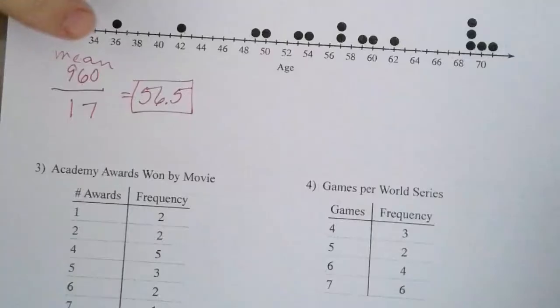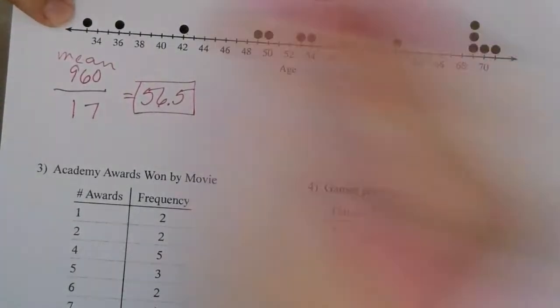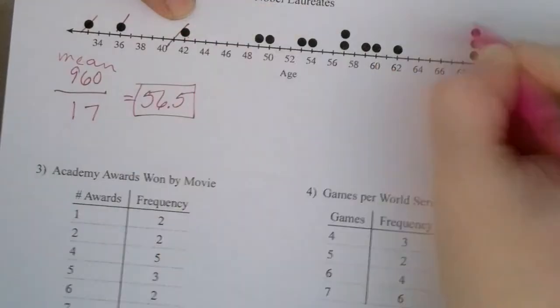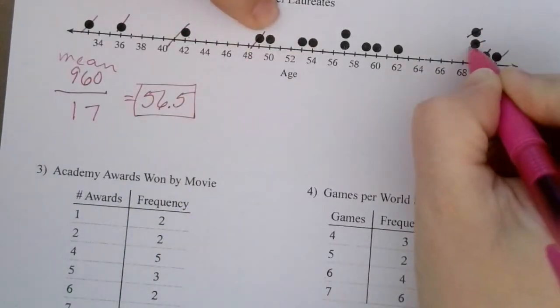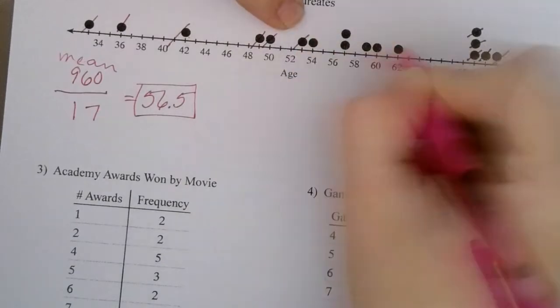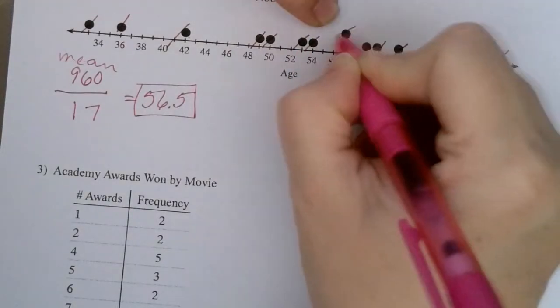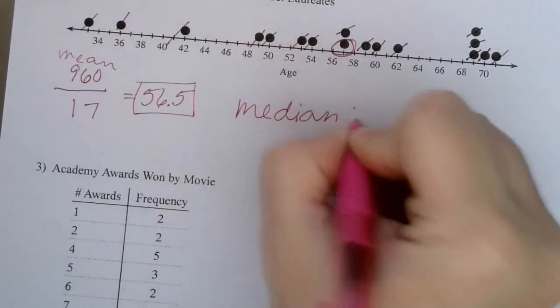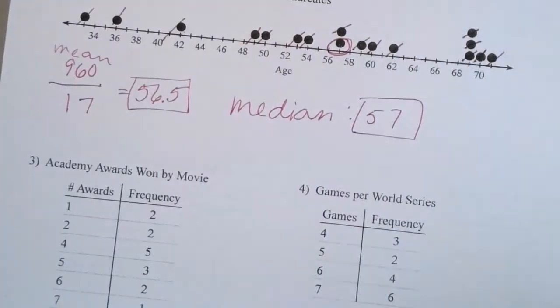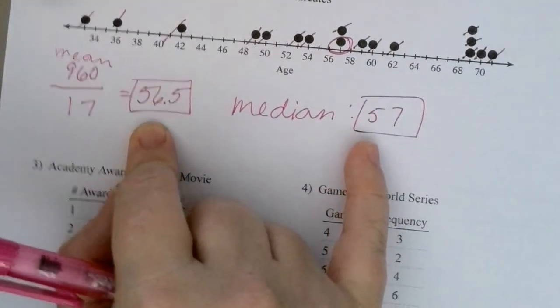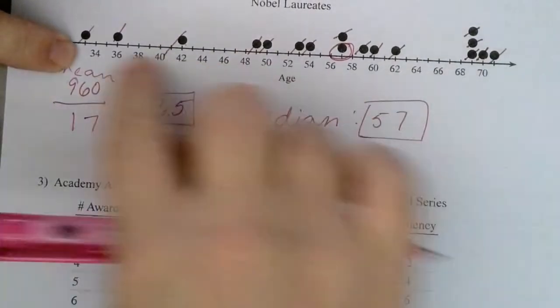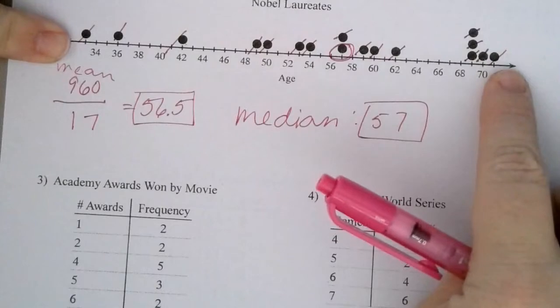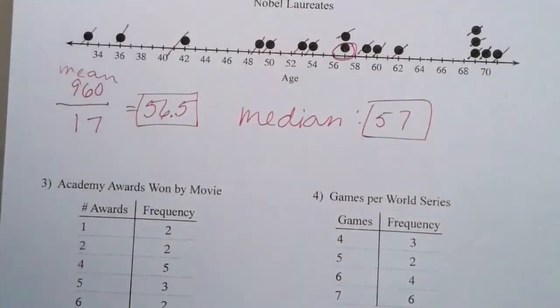How do I find my median? Well, first and last one, that's the end ones. Move in again, move in again, move in again, move in again, move in again, and again, and again. There's my median. What is that? 57. Now, please notice, your mean and your median, if you haven't noticed already, are about halfway between the left end and the right end. It should be in the middle. Okay? Pretty close to being in the middle. Any questions about number 2?